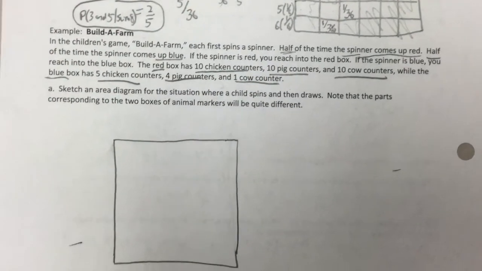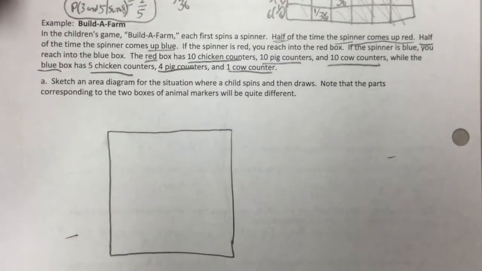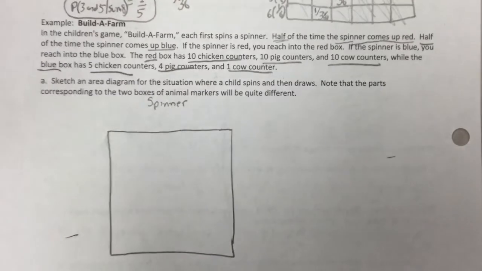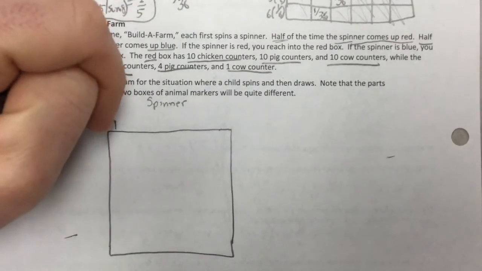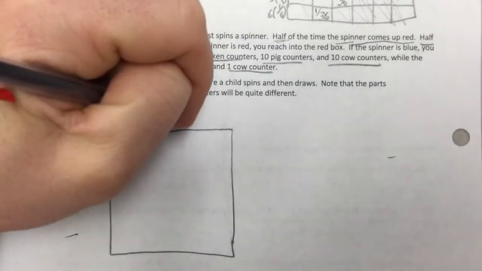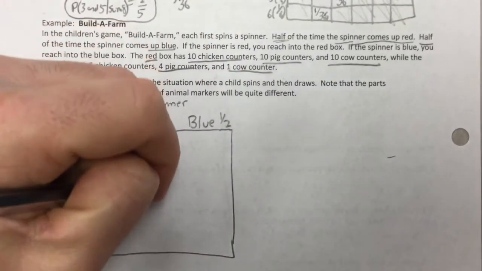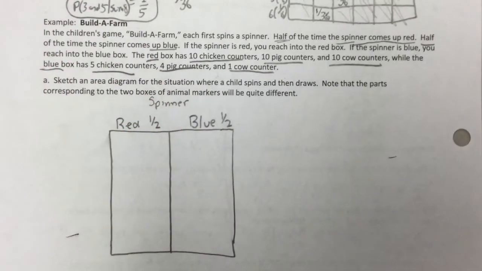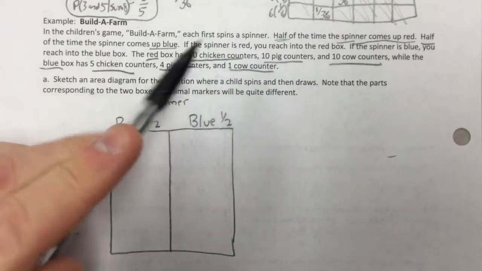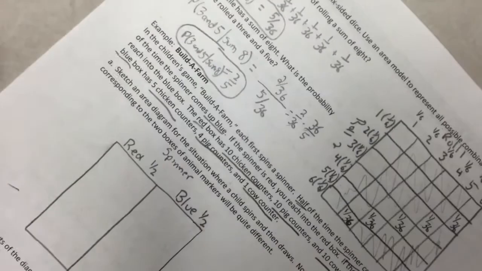First thing we're doing is spinning the spinner. So the spinner is along the top, and we have red for 1/2 and blue for 1/2. If we get a red, we go into the red box. So I'm going to put red box on this side.